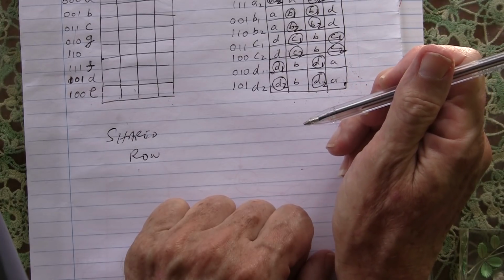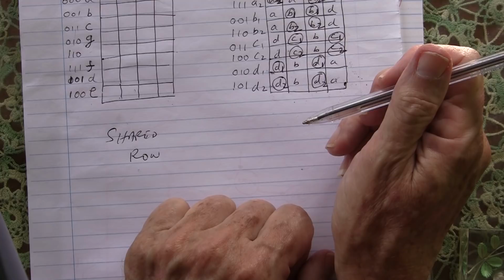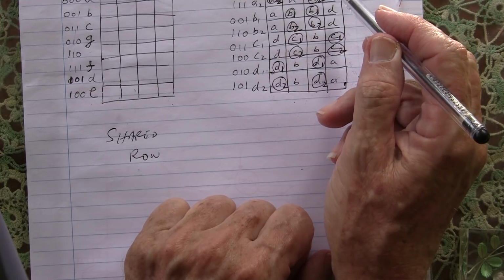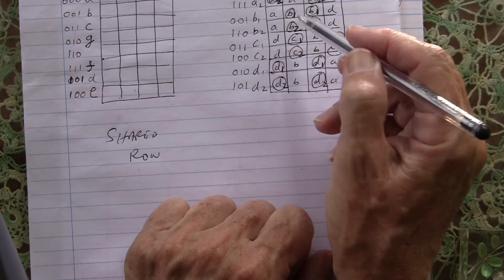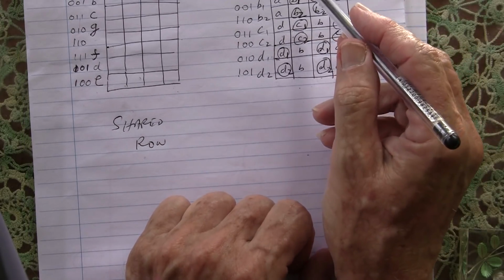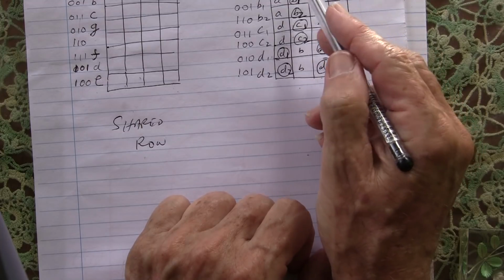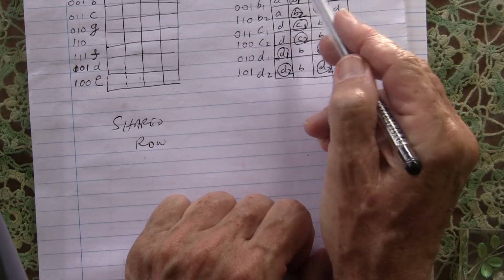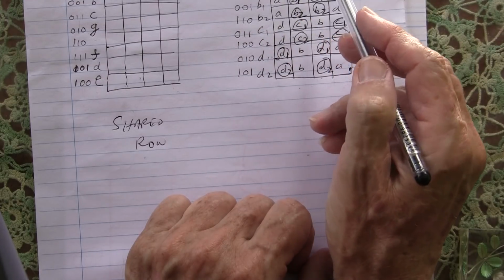Now, it turns out that there's a very specific rule that we have to use to decide whether we are going to have the 1 on the 1 line and the 2 on the 2 line, or whether we're going to flip them.